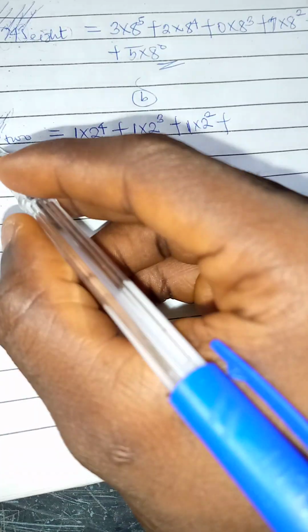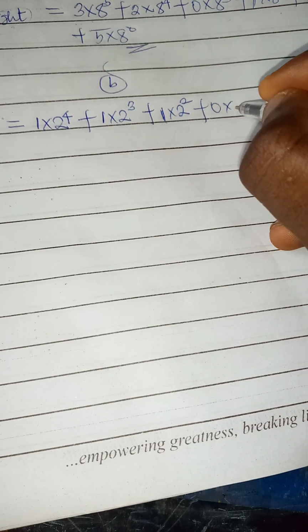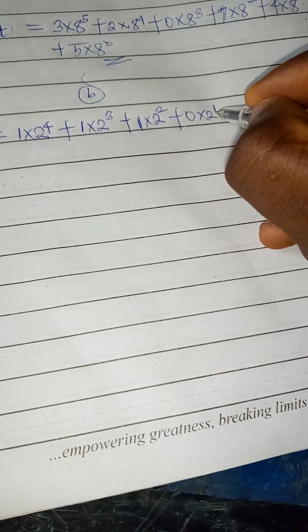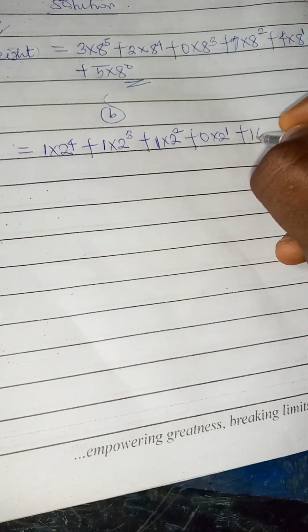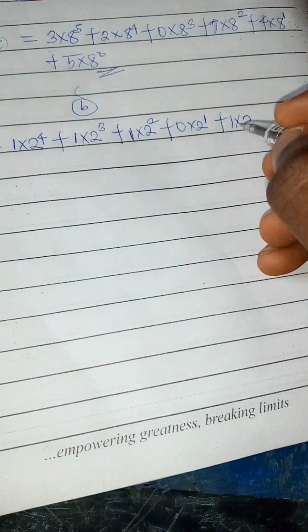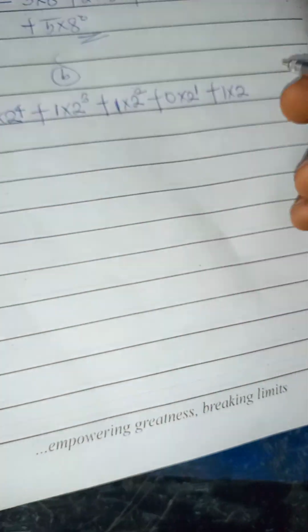Plus the next number is 0. 0 times 2. It's only this one we could count, so that's raised to the power 1. Then the next number is plus 1 times 2. There's nothing we could count before we reach this one, so definitely it is 1 times 2 raised to the power 0.